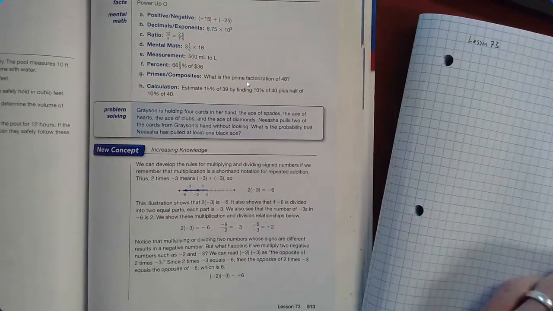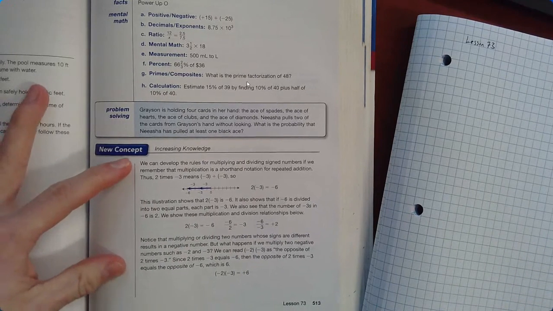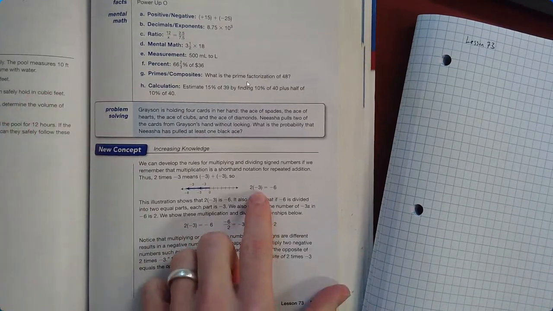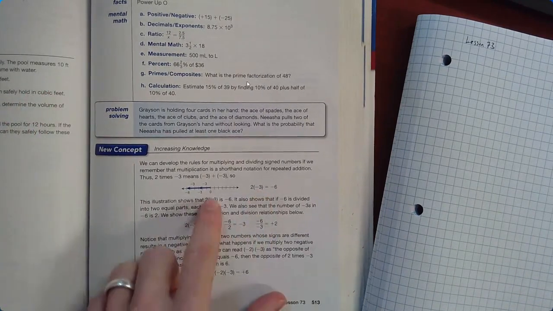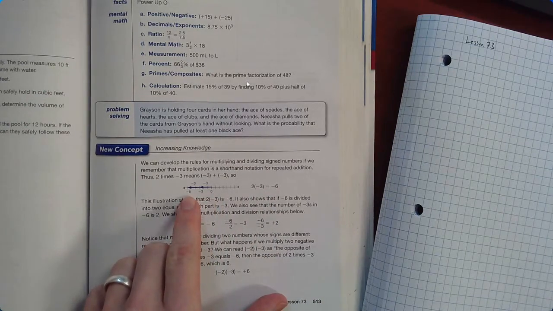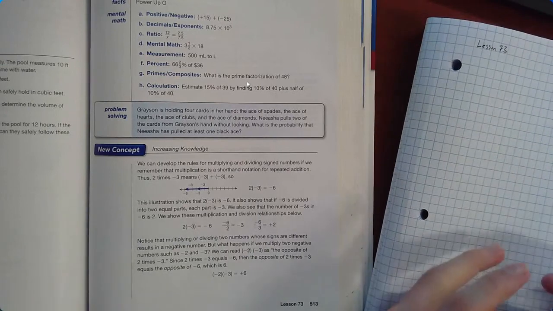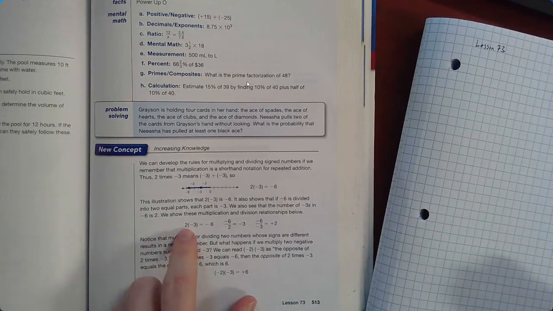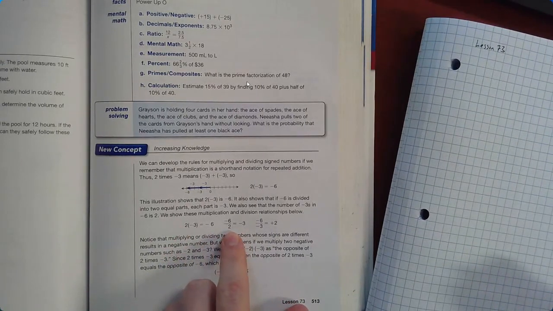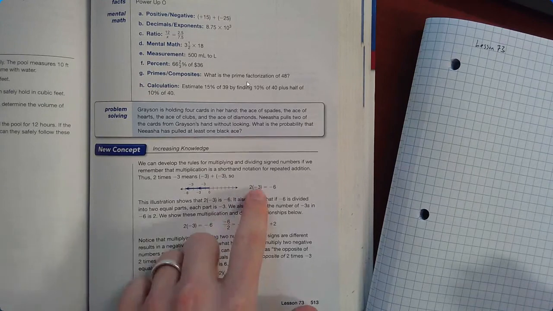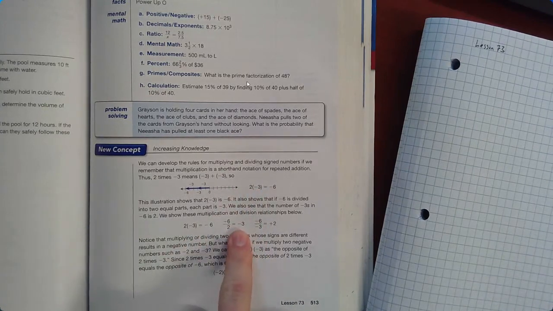So when we are multiplying, two times negative three, that's negative 3, and then negative 3 again, negative 6. Okay, if we are dividing, how many times does 2 go into negative 6? We're just reversing what was done here. Our answer is negative 3.